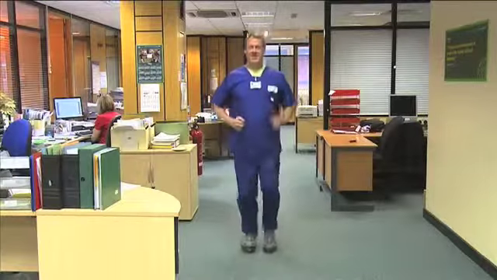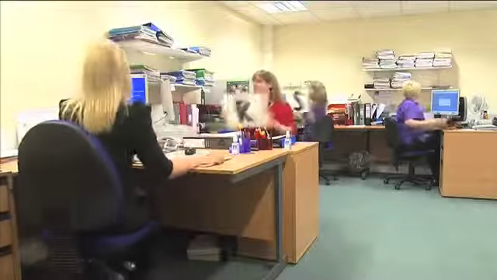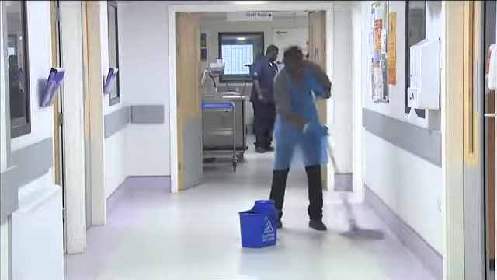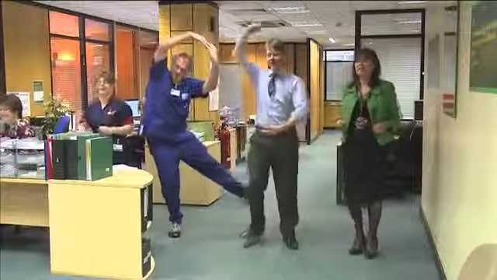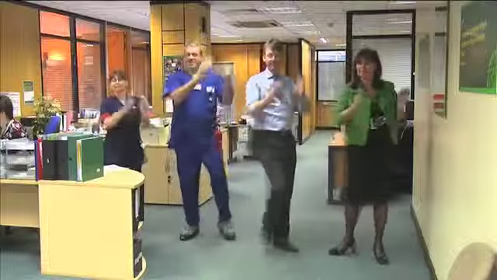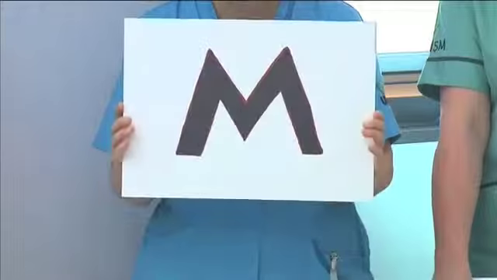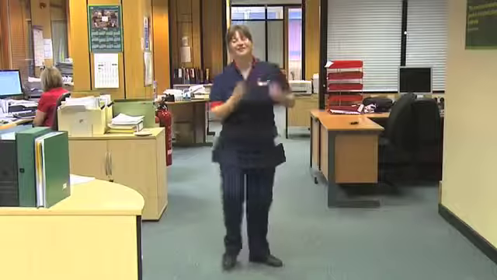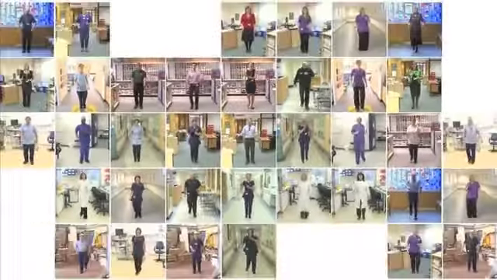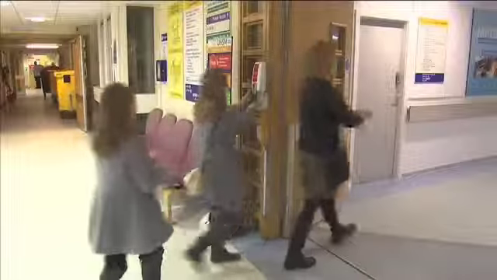We gotta wipe out the MRSA. We have everything to put this bug in its place, so together let's win the race. We gotta wipe out the MRSA. You can get your hands clean using plenty of soap. It will save lives of other folk.